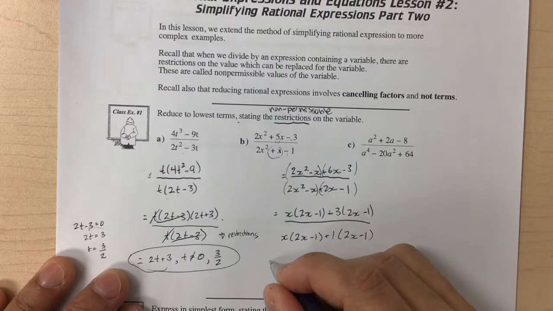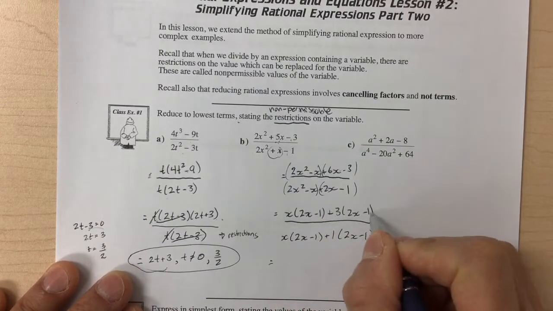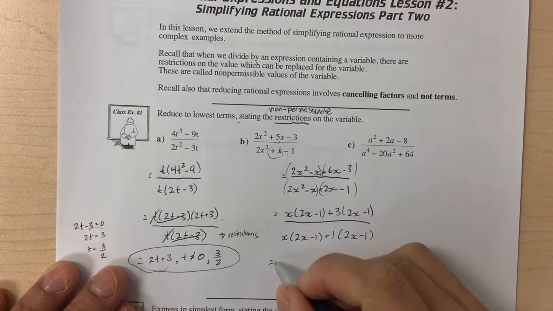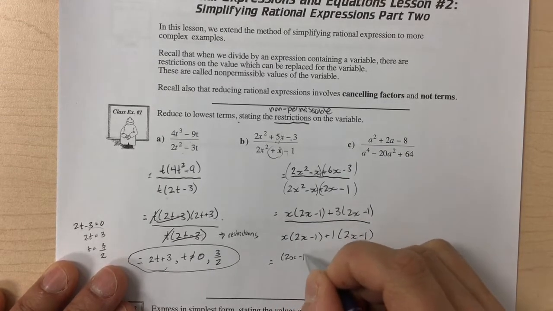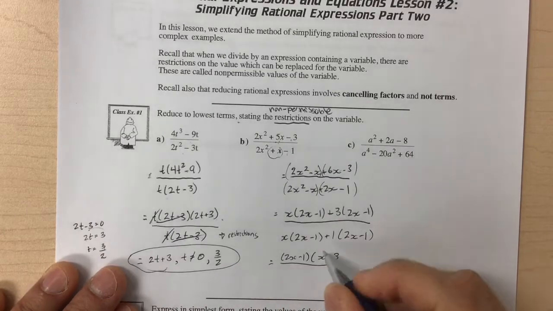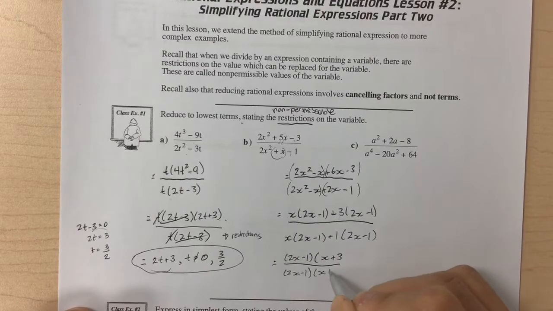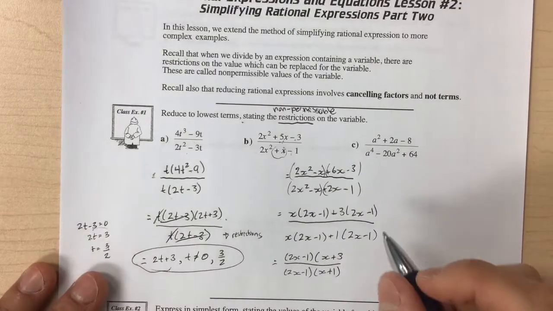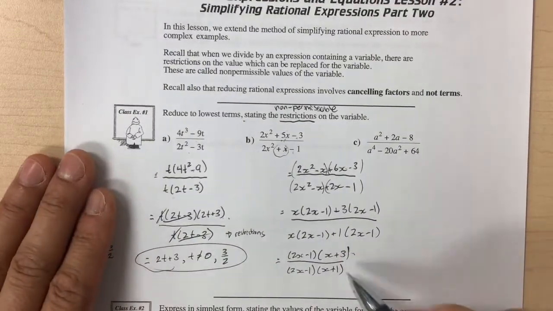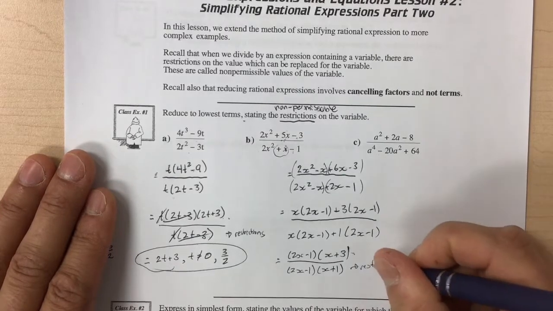When I group my terms, starting with my numerator, I'm left with 2x minus 1 times x plus 3 on top. And on the bottom, I'll have 2x minus 1 times x plus 1. Now remember, this is where the restrictions are coming from, this point here.